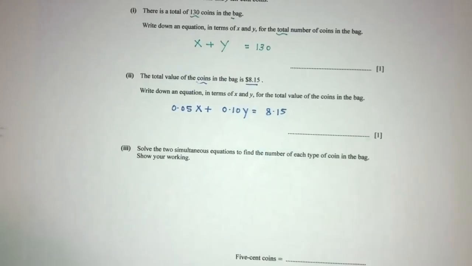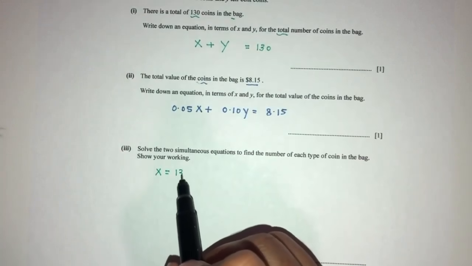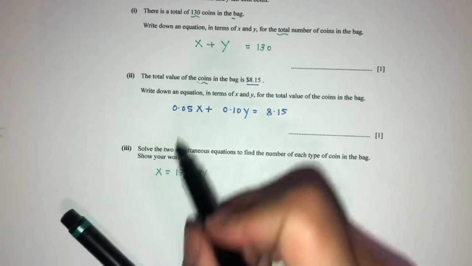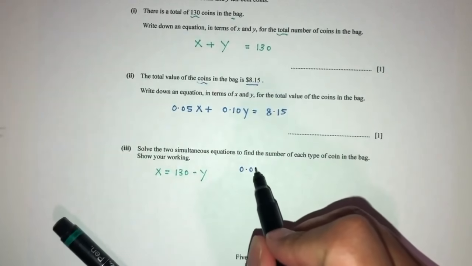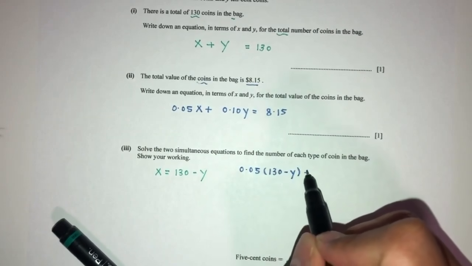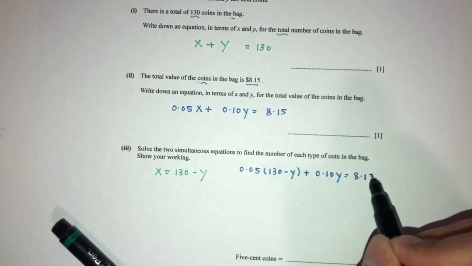So one by one. Let's make x the subject here. X is equal to 130 minus y. Good. Now replace x back in this equation. We have 0.05 times (130 minus y) plus 0.10y equal to 8.15.